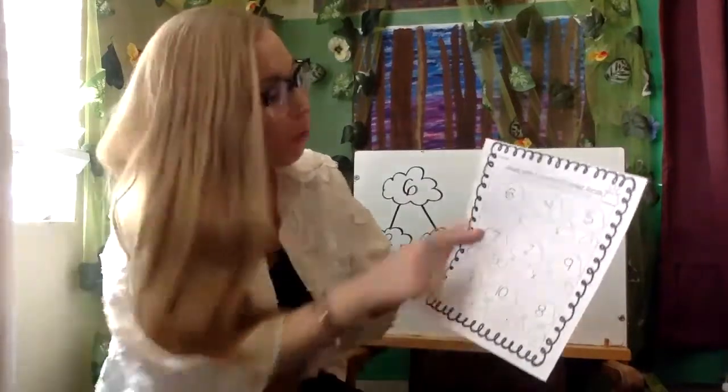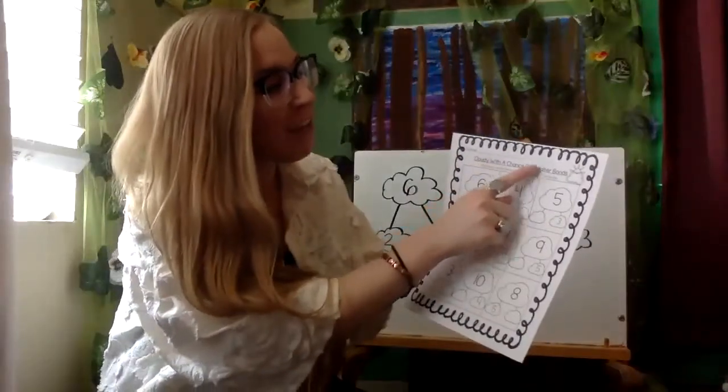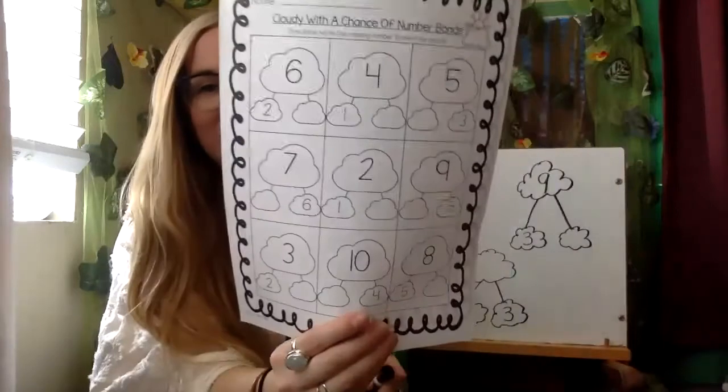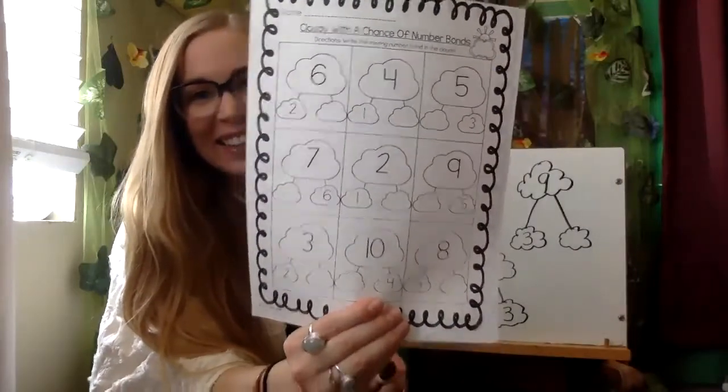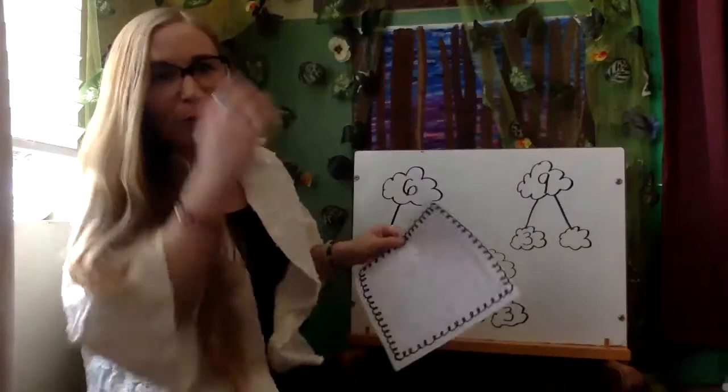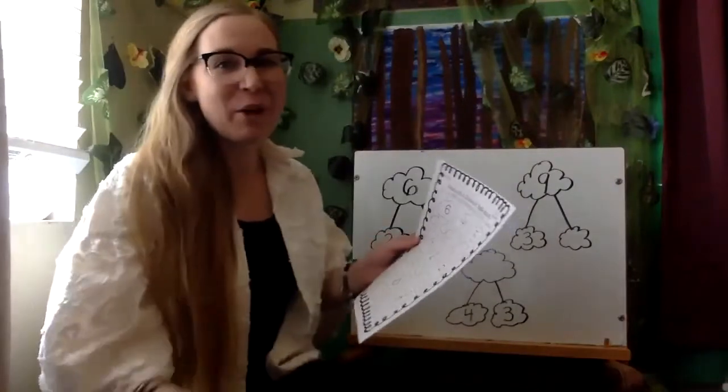I'm going to be going over the Cloudy with the Chance of Number Bonds worksheet. It looks like this. So we'll do a few problems just in case you need some help with it.